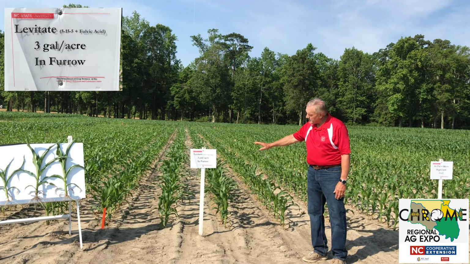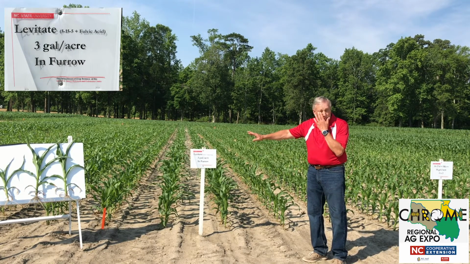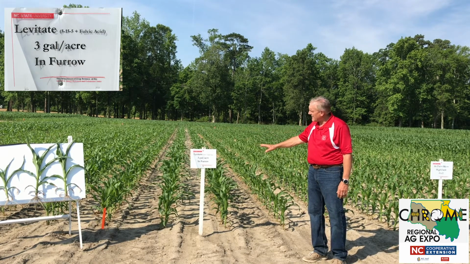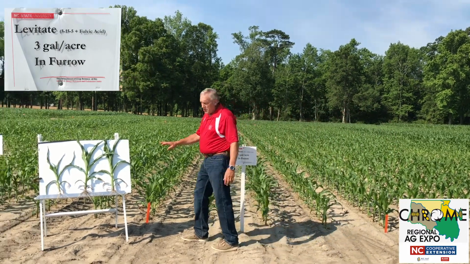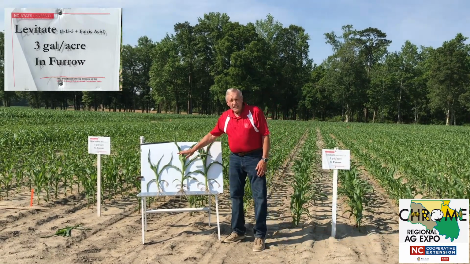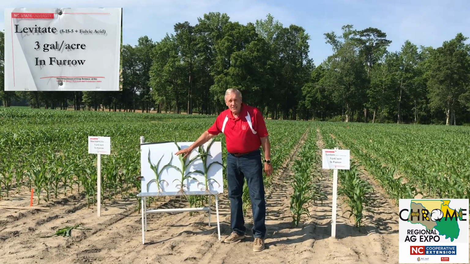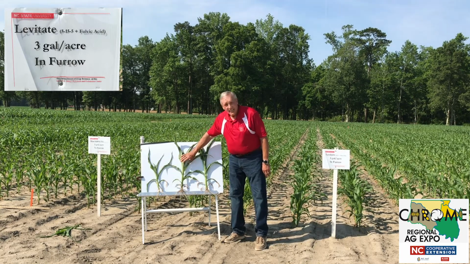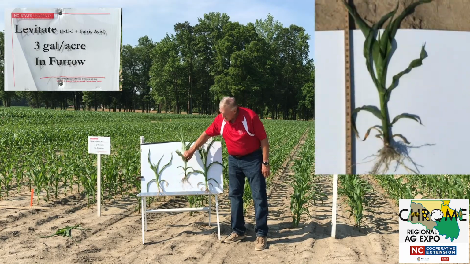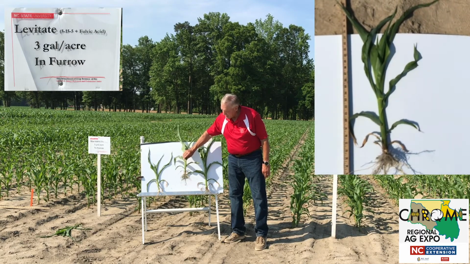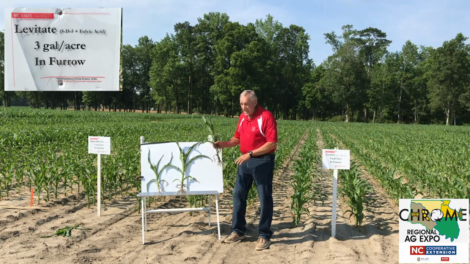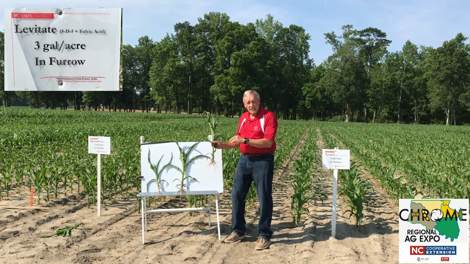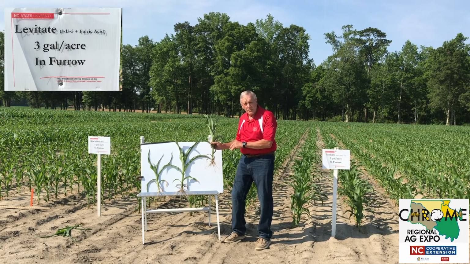And you can see again we've used it at 3 gallons an acre in furrow. So very similar to the Black Label Zinc in terms of rates and placement here. It looks the same, doesn't it? Looks very, very similar. We can see that again as we go to our board here and look at those root systems. You would think that I had just pulled the same plant and repeated using it, but here's the check, here's the Levitate, and again, you can see we're making some difference here in these root systems compared to the check there. And then here, of course, is the standard that I'm going to compare against, and that's this 20 gallons of a 10-27-0 in a 2x2 band.